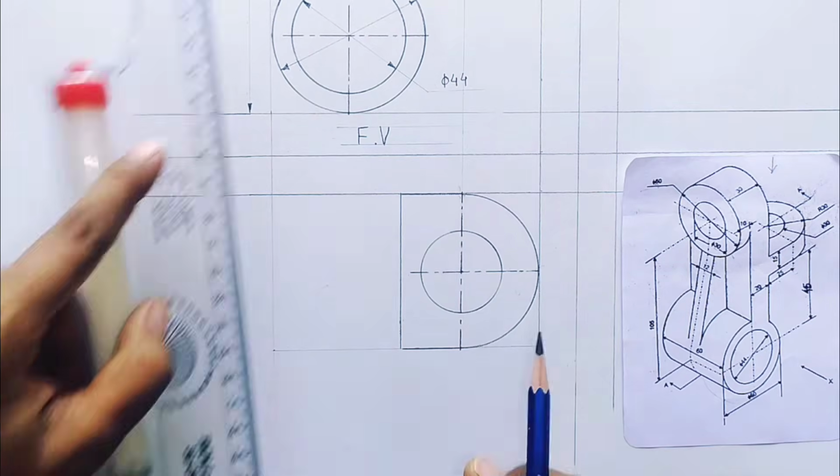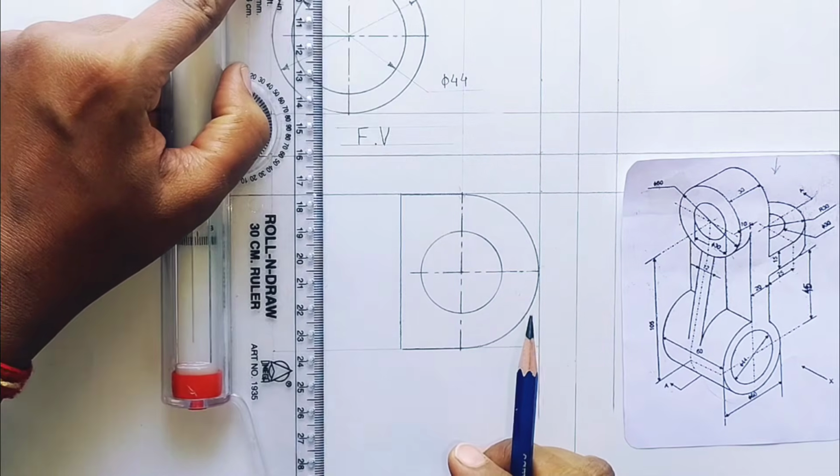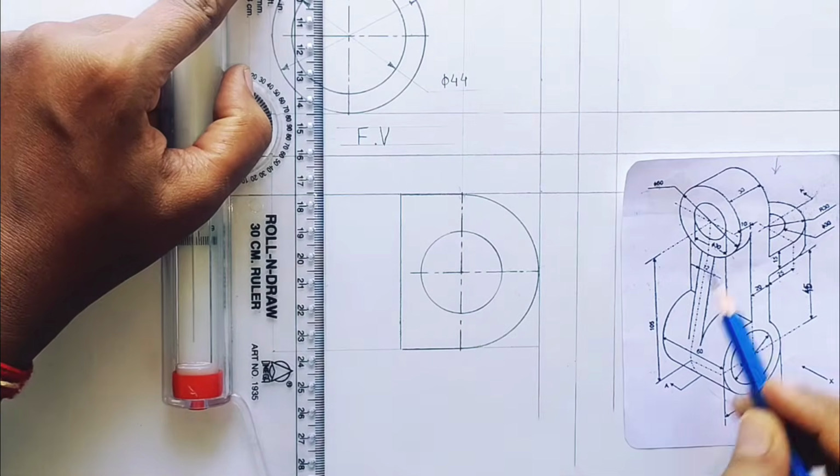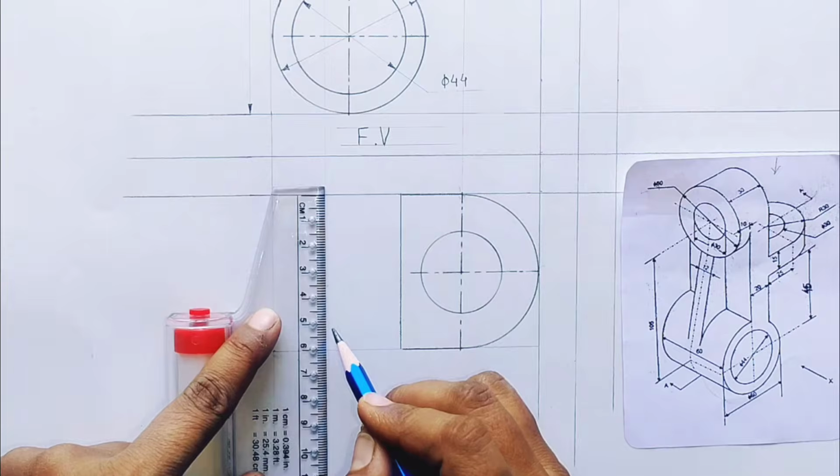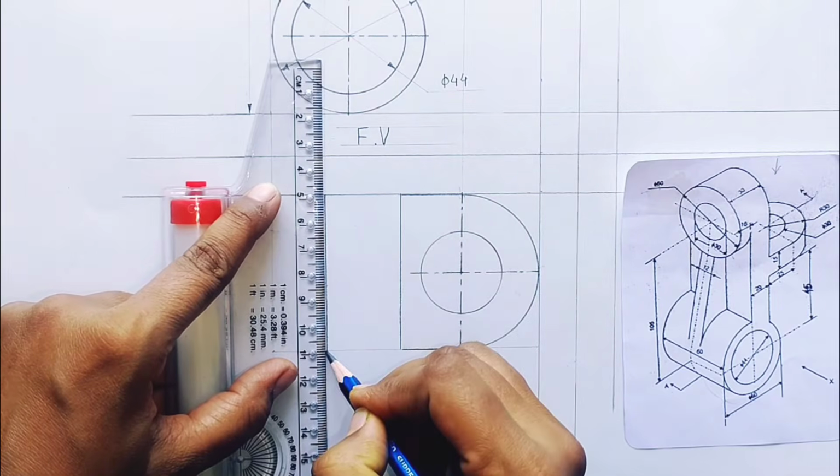Next, move towards the upper cylindrical part. So the width of the upper cylindrical part is 30. Okay, so mark 30 and take a projection from the front view.